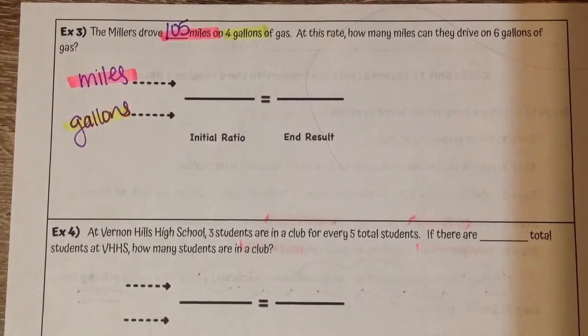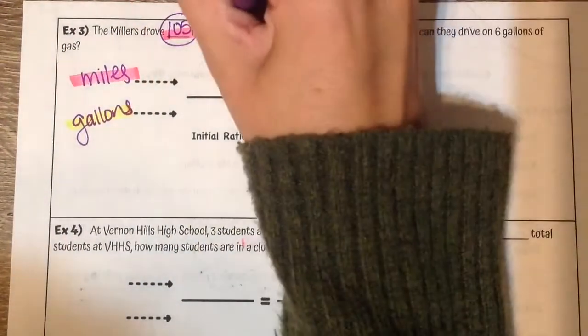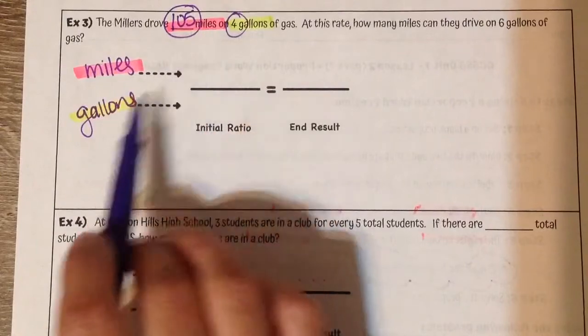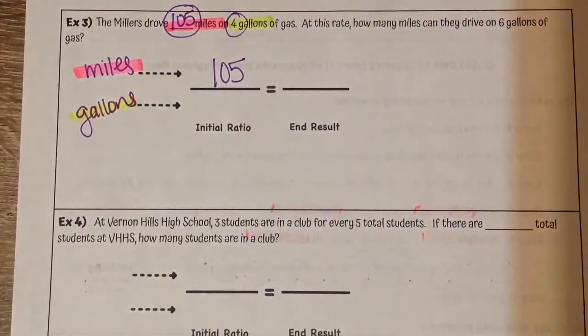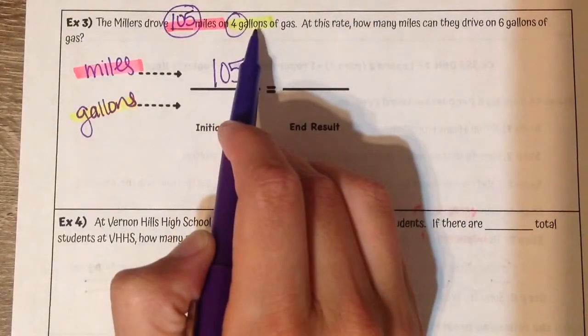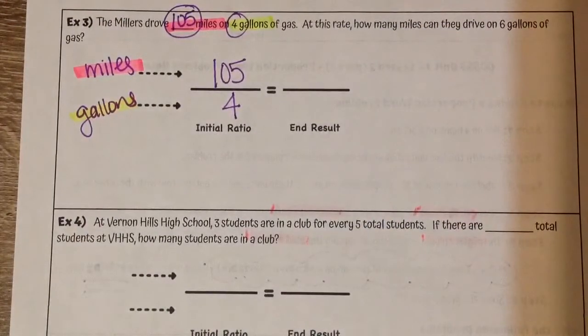So we've got our 2 initial numbers, 105 and 4. 105 is next to miles. Miles was on top, so 105 goes on top. 4 is next to gallons. Gallons was on the bottom, so 4 goes on the bottom. And then looking for the third number that's given to us.